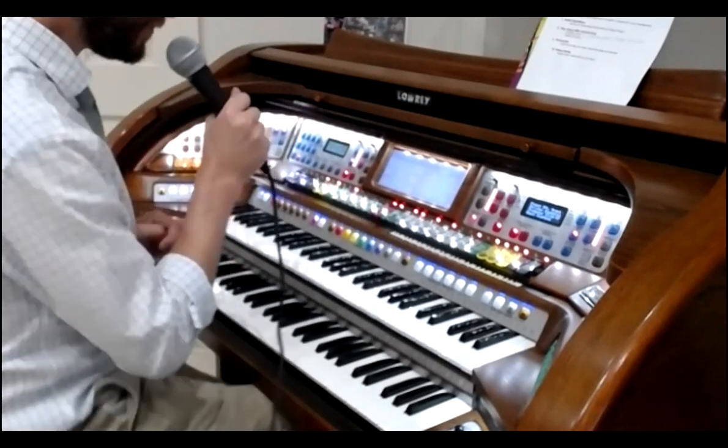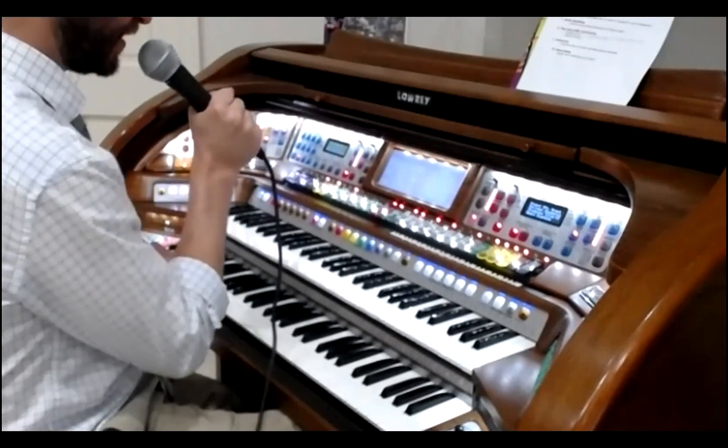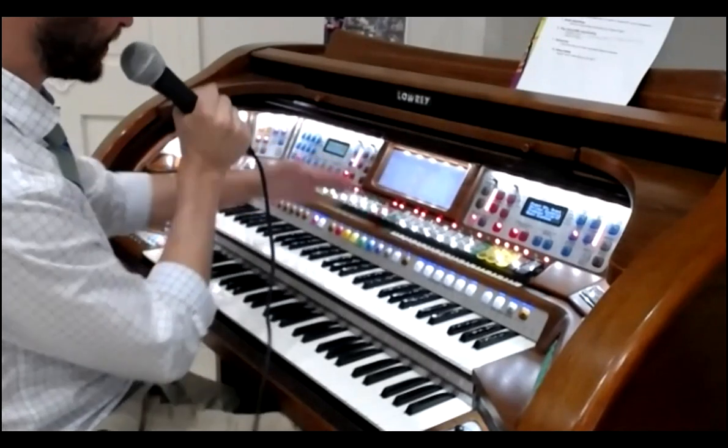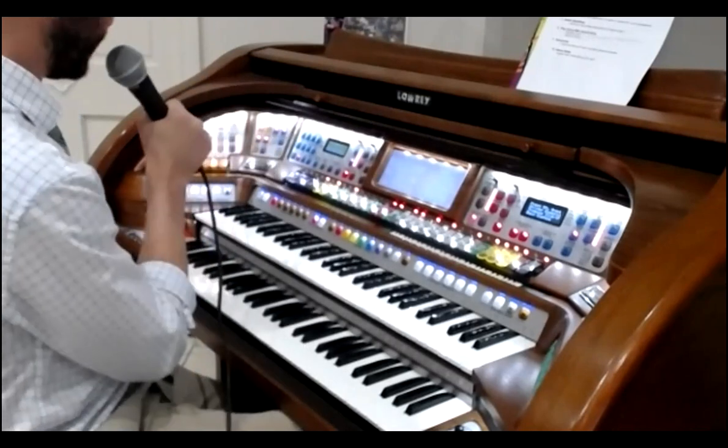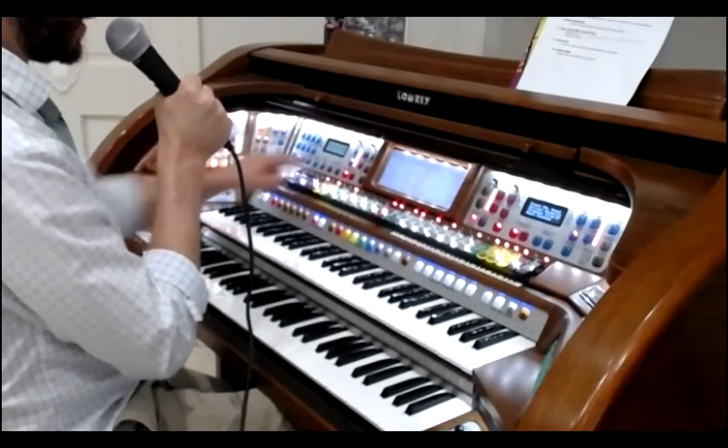So again, just in case you didn't hear me, this is Broadway opener. And again, the name of the style is opener. It's typically under the Broadway button here. And this is on ending 2. So just listen to the ending here.